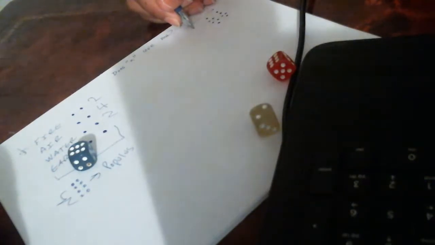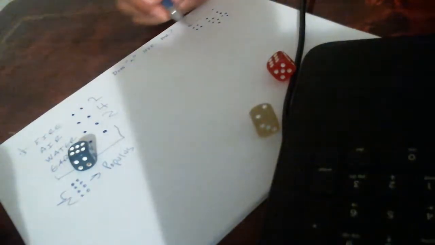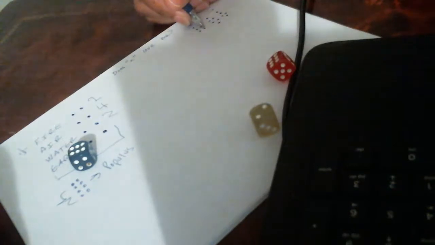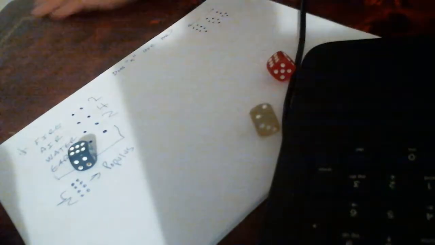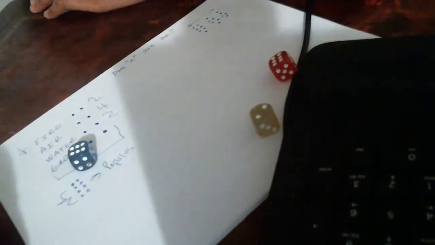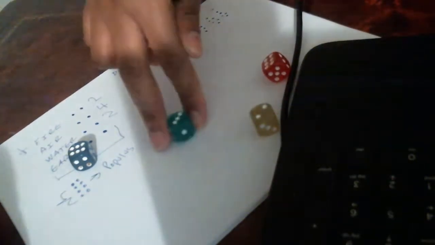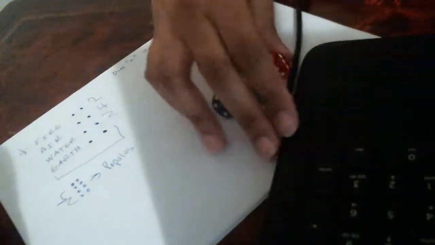So fire line is muted, air line is muted, water line is muted, and then the earth line is active. And it is active on the number 3. All right, one more.